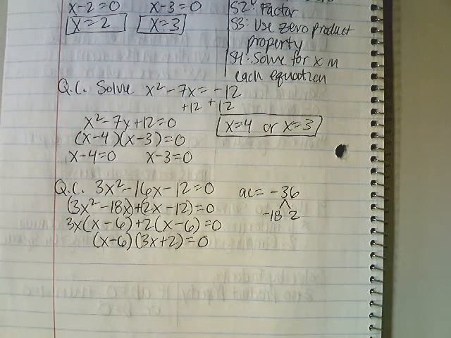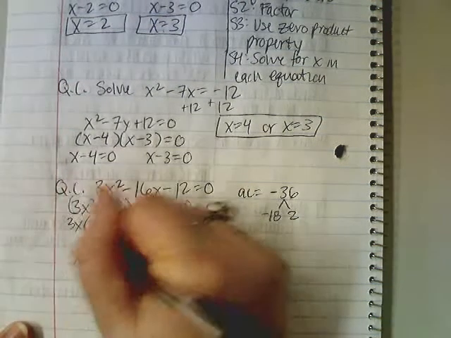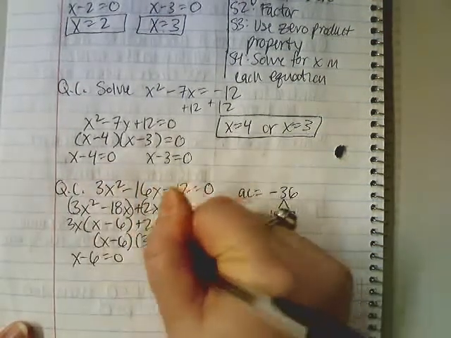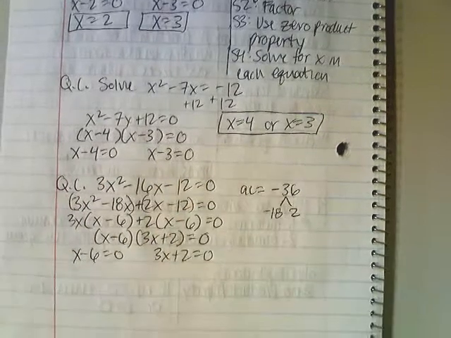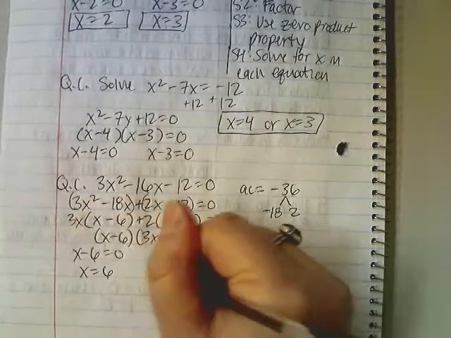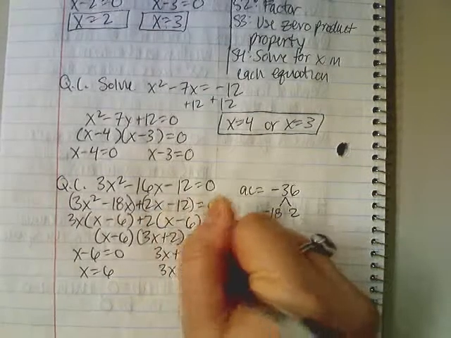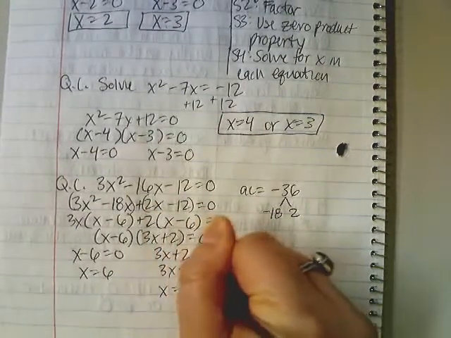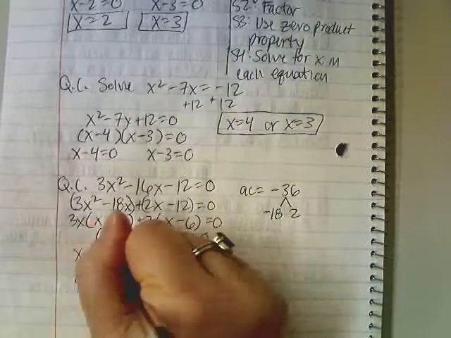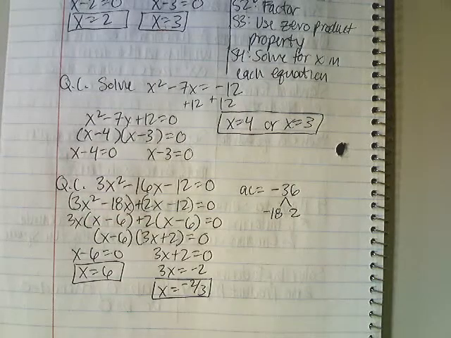I'm going to use my zero product property, so I know either x minus 6 is equal to 0 or 3x plus 2 is equal to 0. I solve out for x and I get x equals 6, or 3x equals negative 2, meaning x is equal to negative 2 over 3. So these are my solutions for that quadratic.